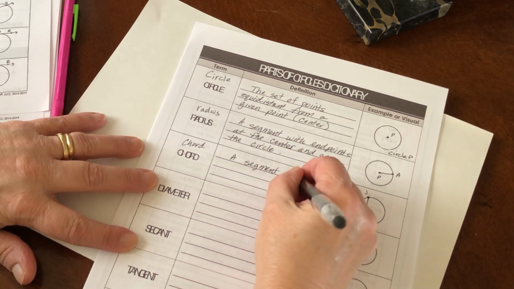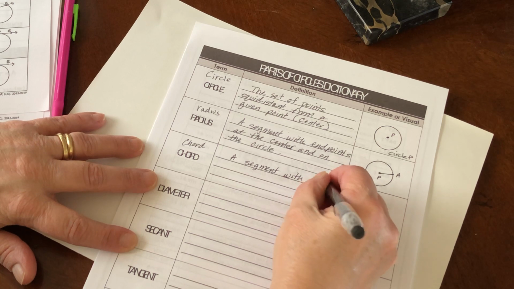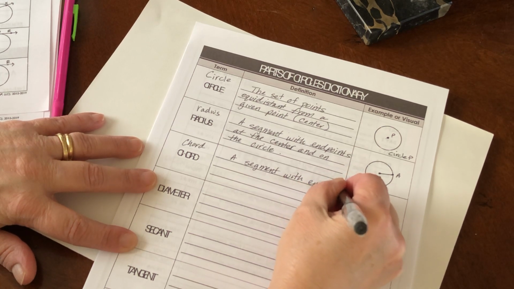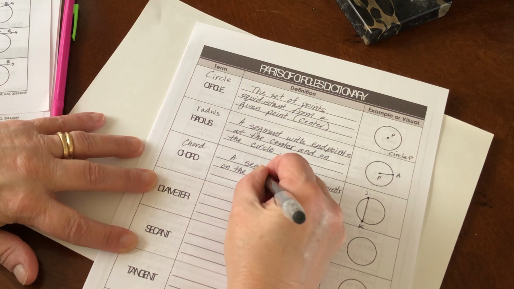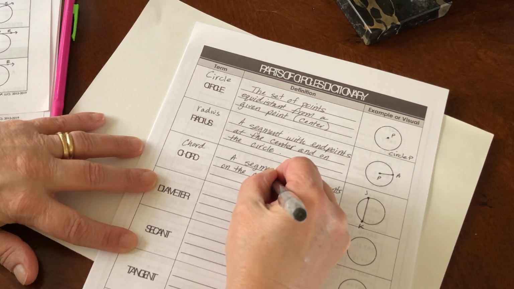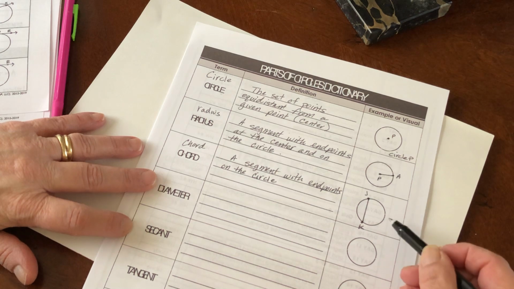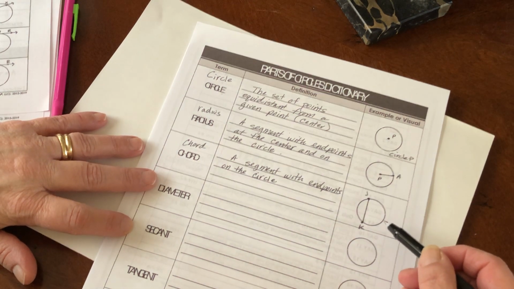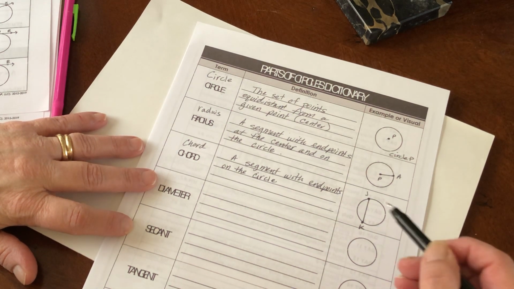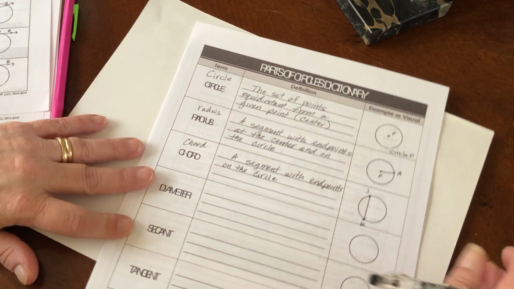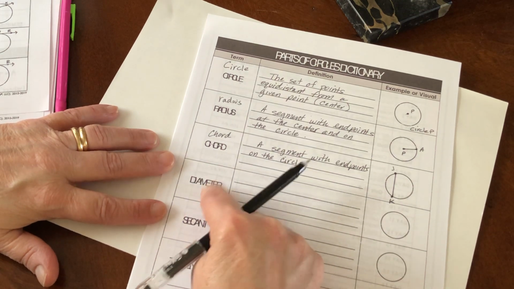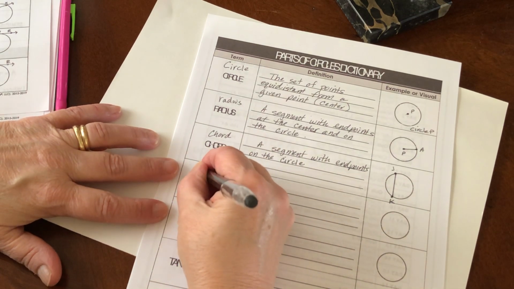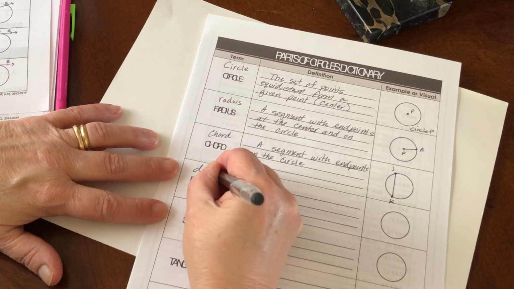A segment with endpoints on the circle. So, it's kind of like a diameter because a diameter has endpoints on the circle, but a diameter is different because a diameter actually goes through the center. And we've known that definition. That's our next vocab word. Diameter.